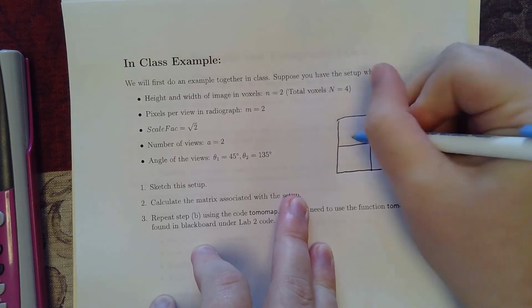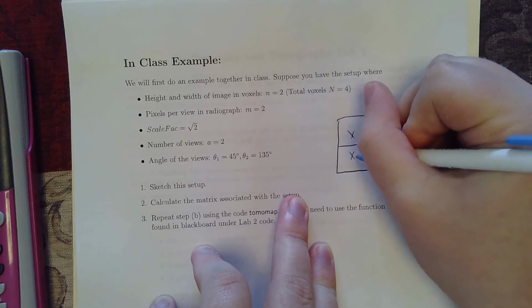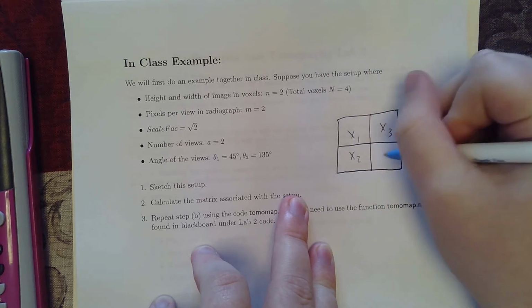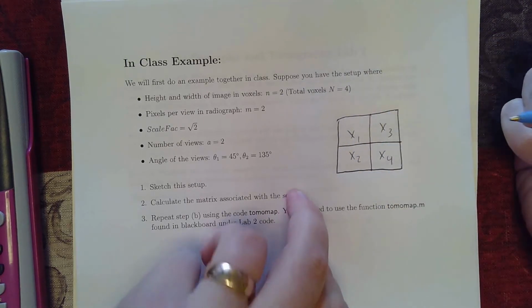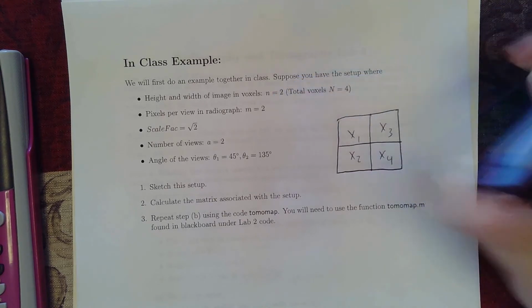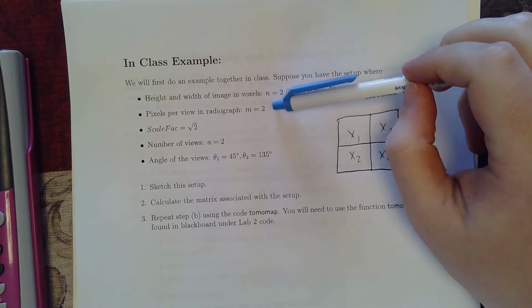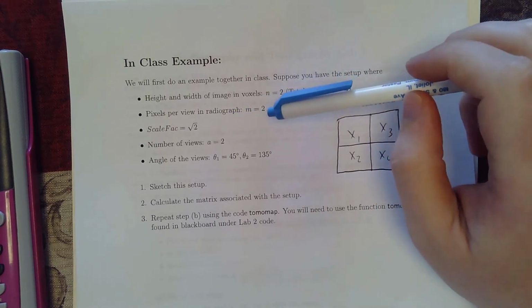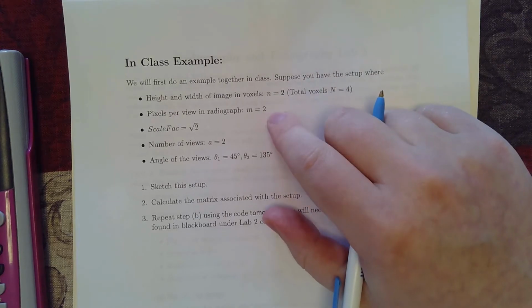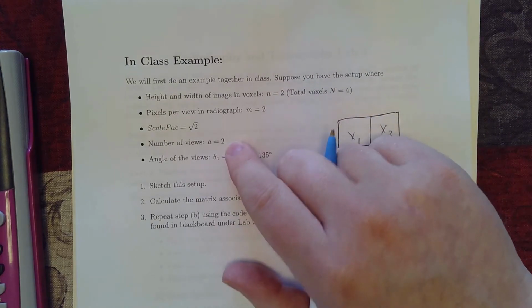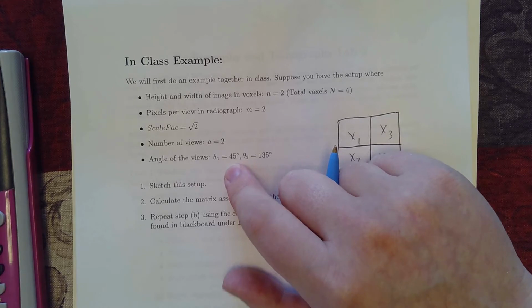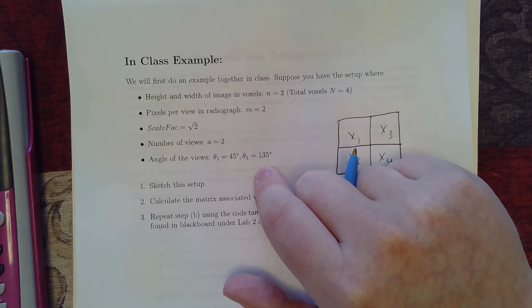And then remember, we're going to use x1, x2, x3, and x4 as our ordering. So we have a 2x2 grid, and our views are going to have two beam paths along them. We have two views, one at 45 degrees and one at 135 degrees.